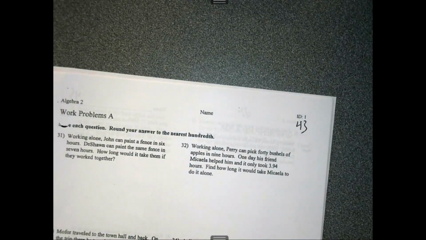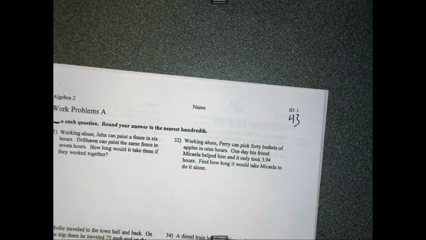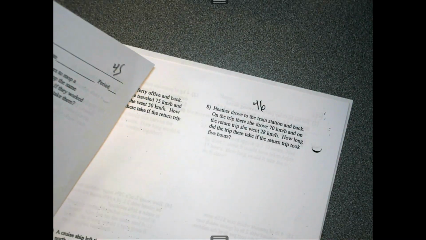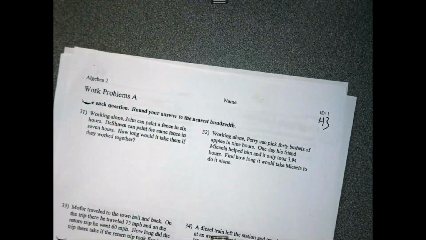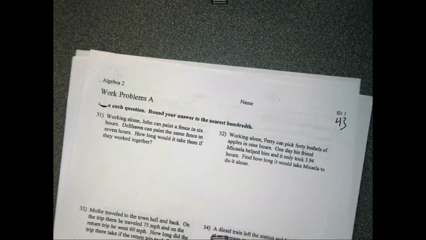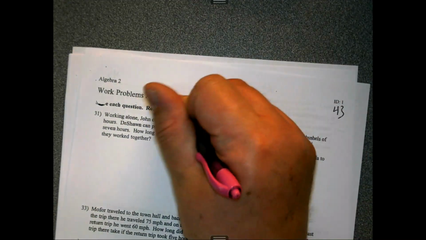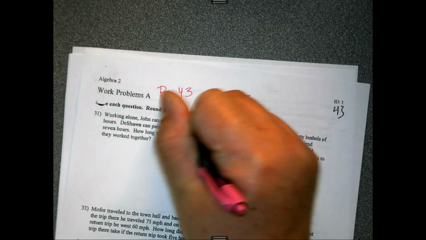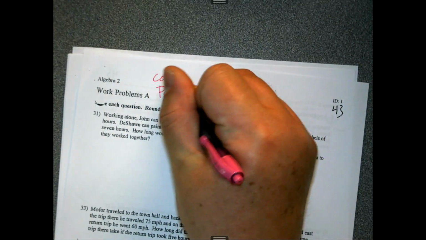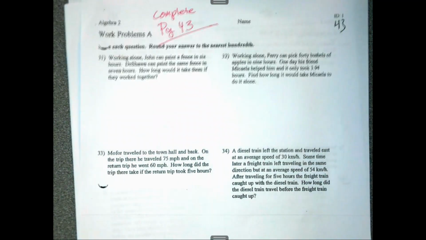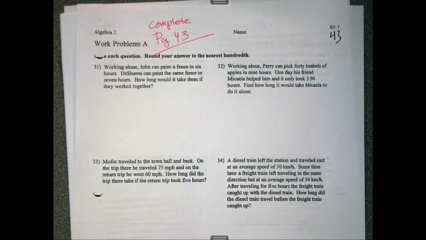I think we should be able to do page 43. 6 problems. So page 43 for homework. And again, we'll have time to work on it in class tomorrow as well. So you don't have to get it all done in 7 minutes.